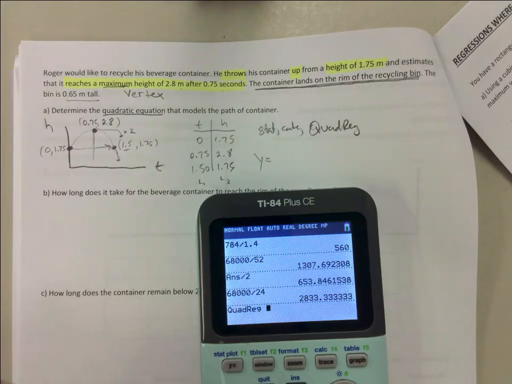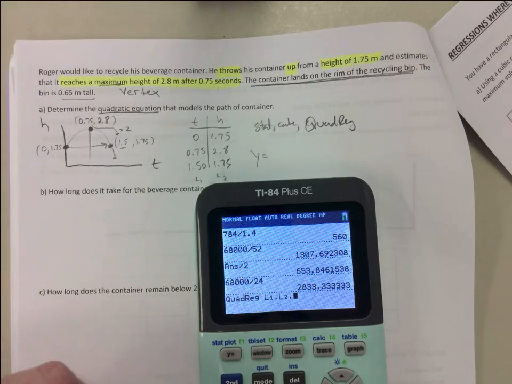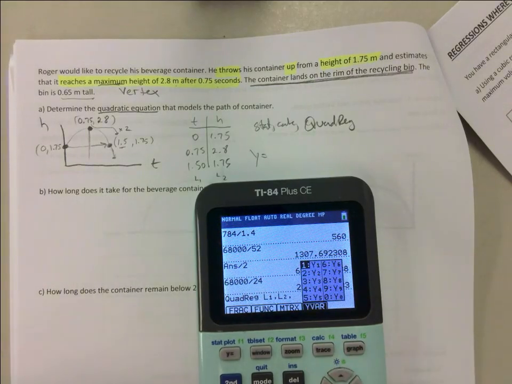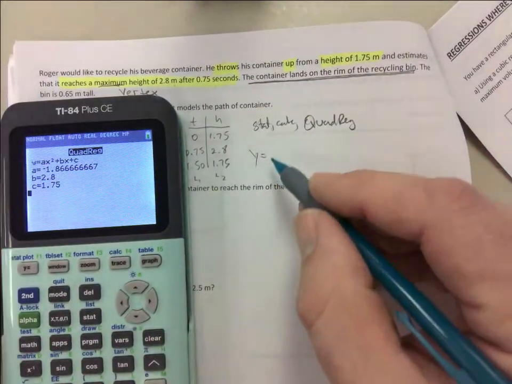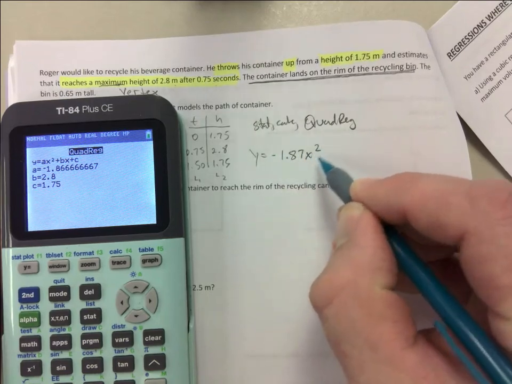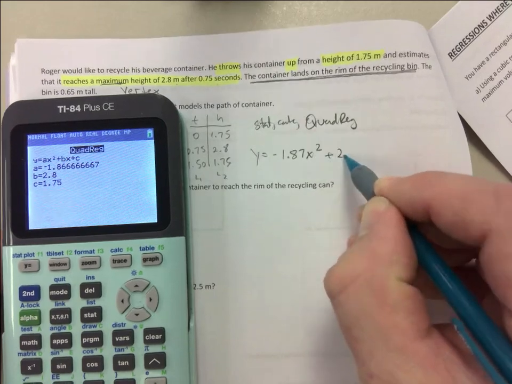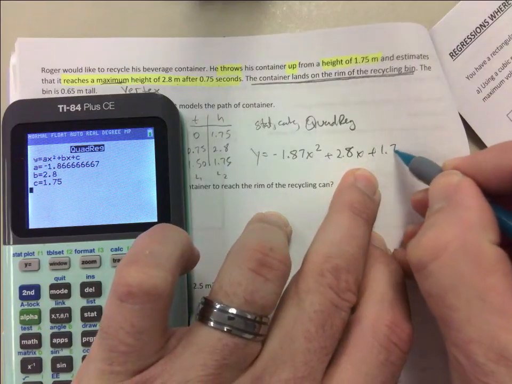Quadreg. You go second 1, comma, second 2, comma, alpha trace, paste it into y1, and there it is. That's my equation. So it's negative 1.87x squared, don't forget the variables, plus 2.8x plus 1.75.